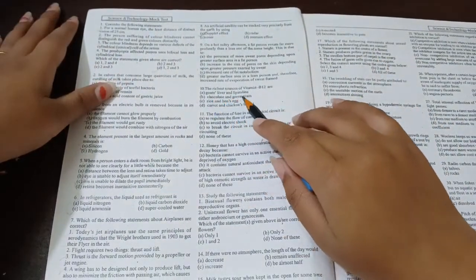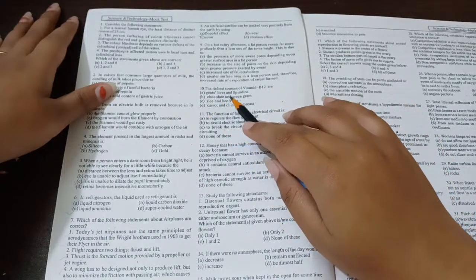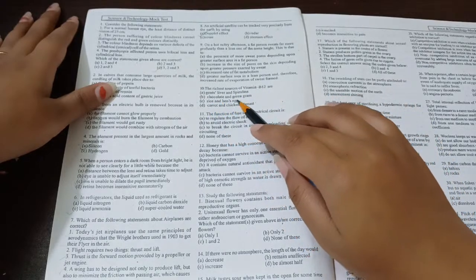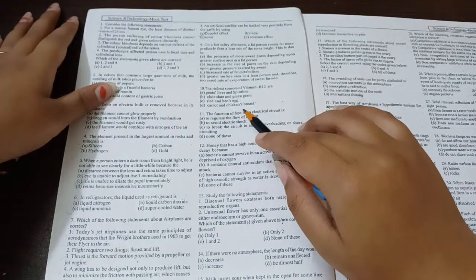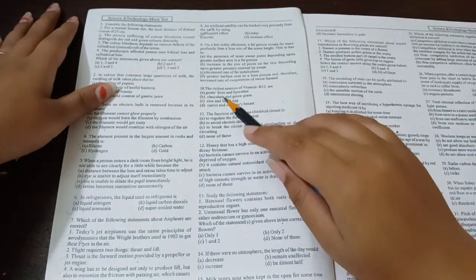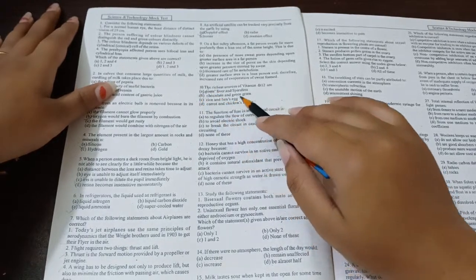The richest source of vitamin B12 are goat's liver and spirulina, chocolate and green gram, rice and hen's egg, carrot and chicken's breast. तो इसका आंसर है A, goat's liver and spirulina.